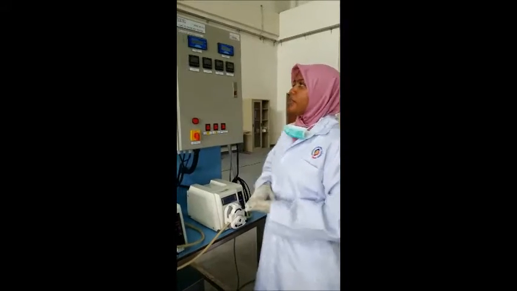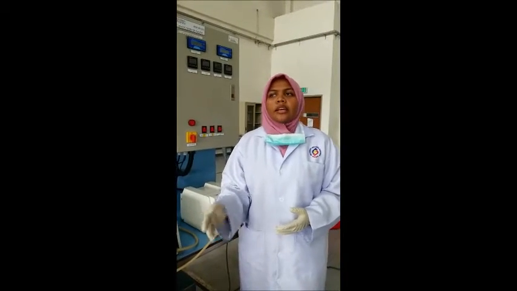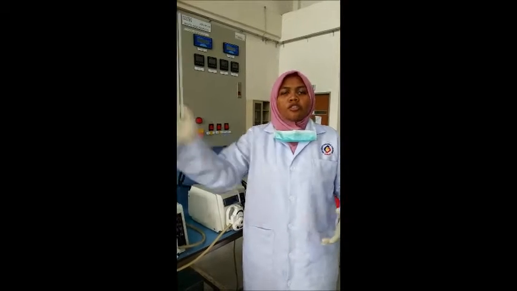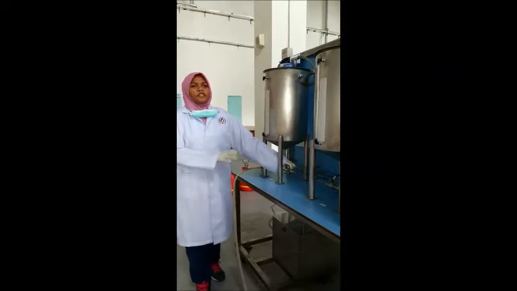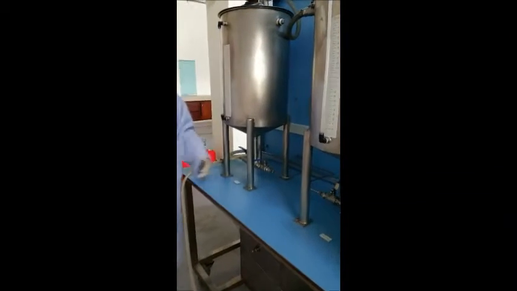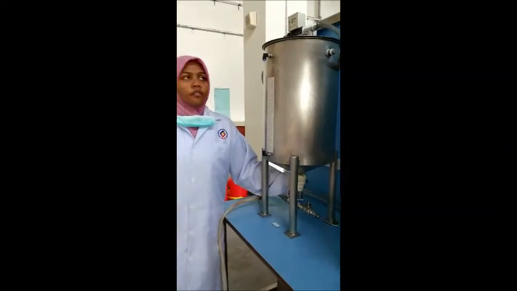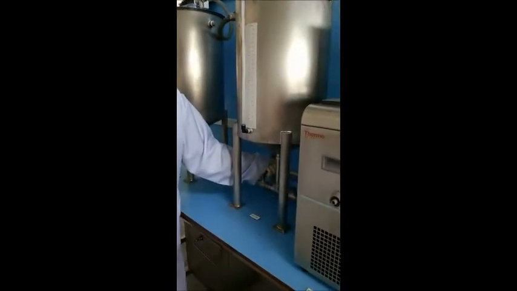Okay, so now I will show you how to operate the catalytic packed bed reactor. Before conducting any experiment, this unit should be flushed first. In other words, the water should be allowed to circulate around the reactor in order to ensure no chemical residual is left in the tank or in the reactor. To start the process, all the valves should be closed first because we want to fill the water inside the tank. So first of all, we close this valve, the outlet valve for tank 1, and this is the outlet valve for tank 2.